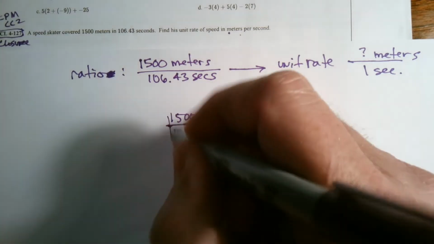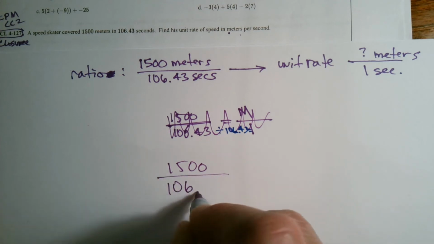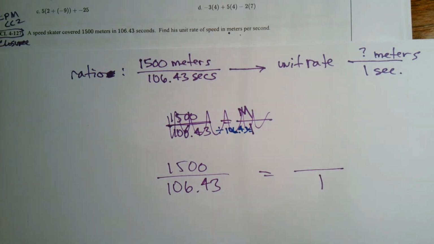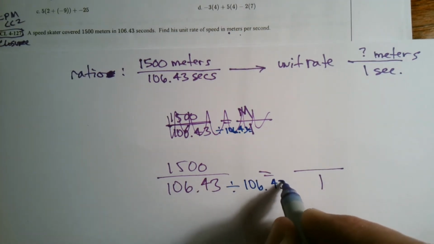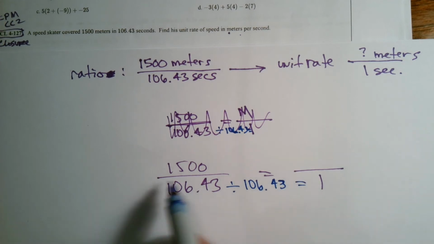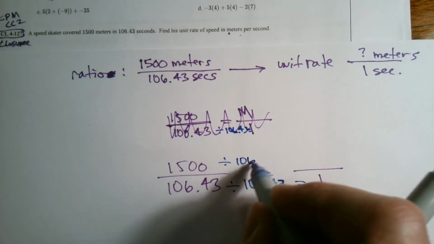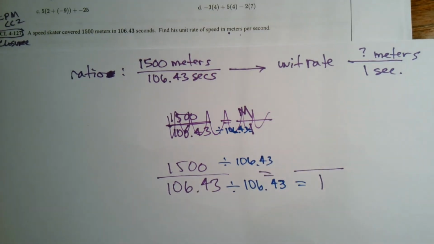Let me rewrite that so we can see that clearer. So I have 1,500 over 106.43. I want that equal to something over 1. So I'm going to divide it by itself, by 106.43, right? If I divide by 106.43, I will equal 1. If I do that to the denominator, well, the properties of fractions, I can do that as long as I do it to the top. As long as I do it to the numerator and the denominator, then it's okay. That's basically simplifying a fraction.